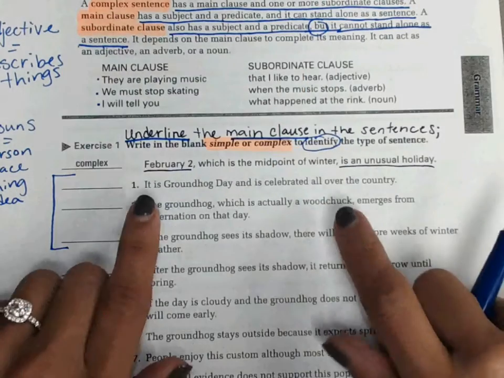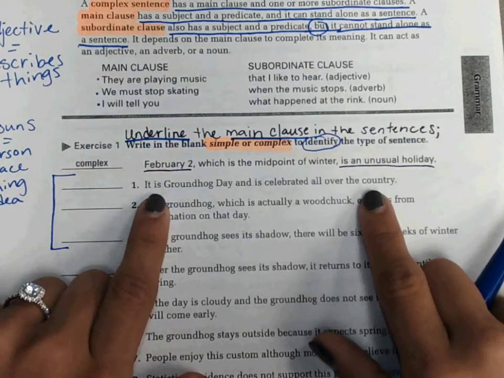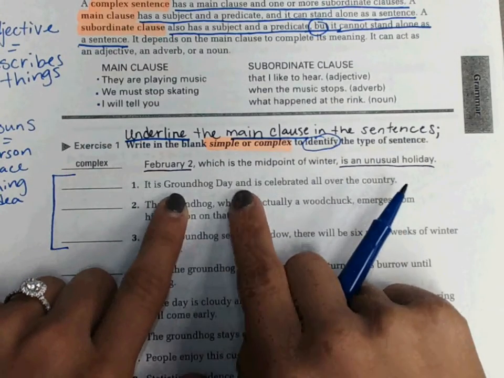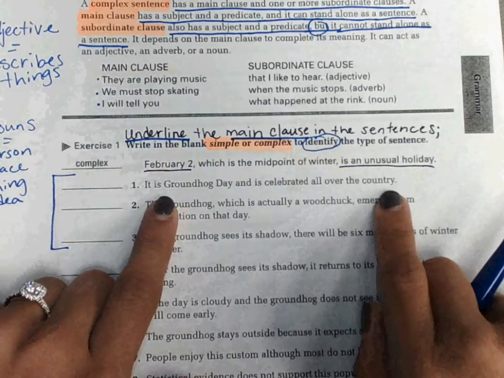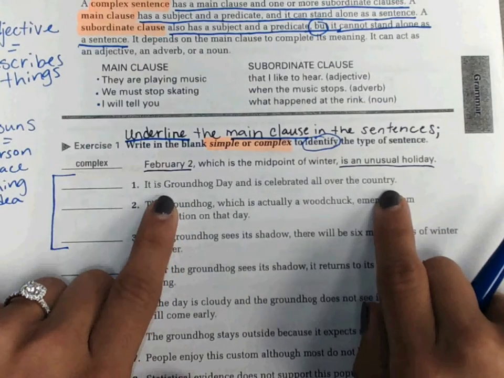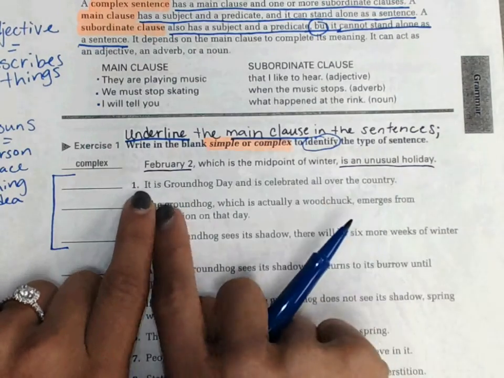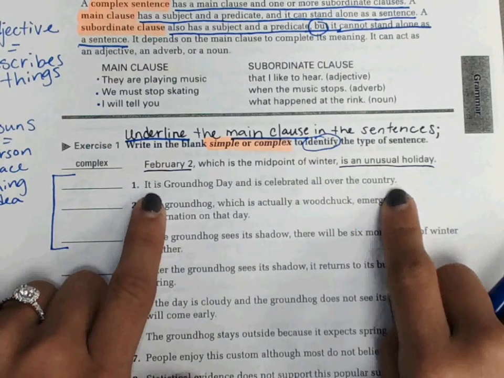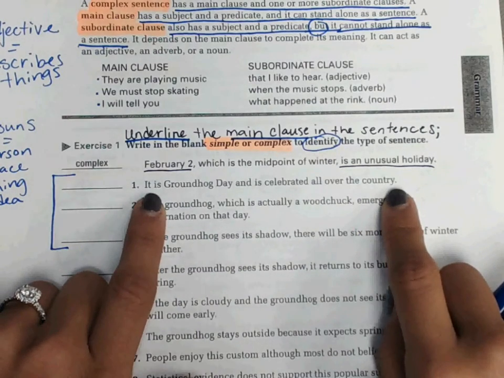Let's look at number 1. It says, it is Groundhog Day and is celebrated all over the country. By itself, it's a simple sentence.